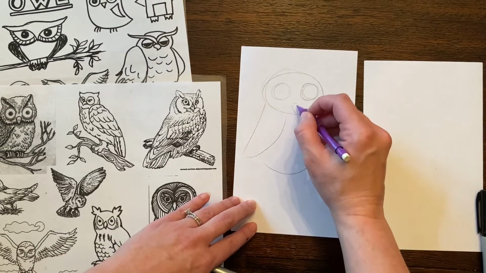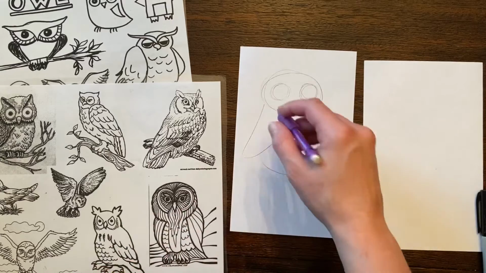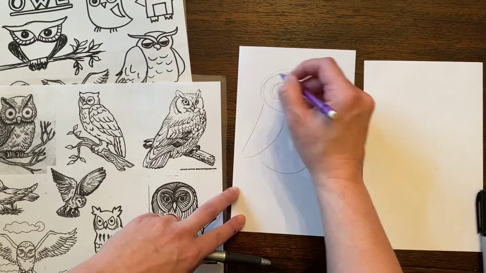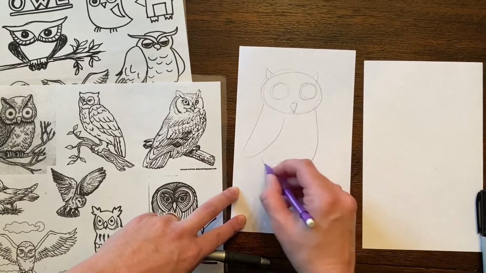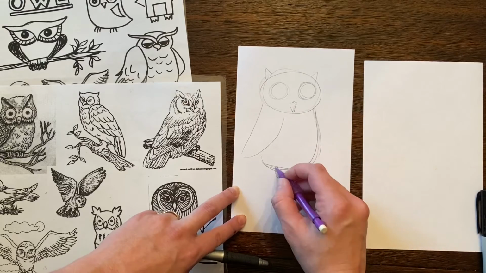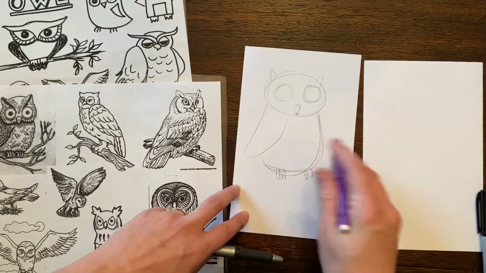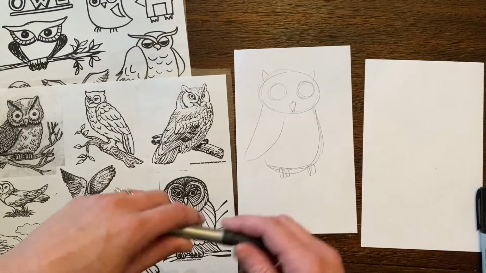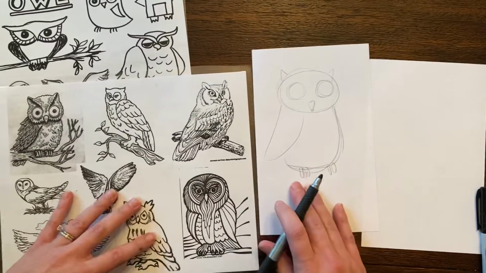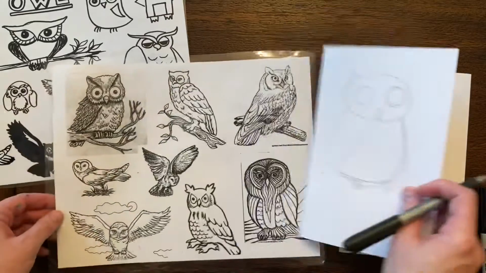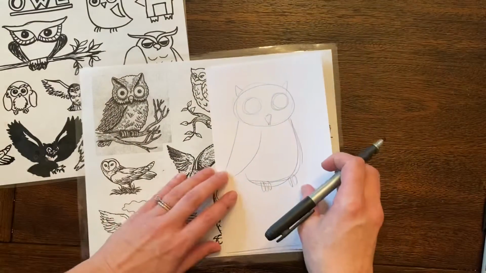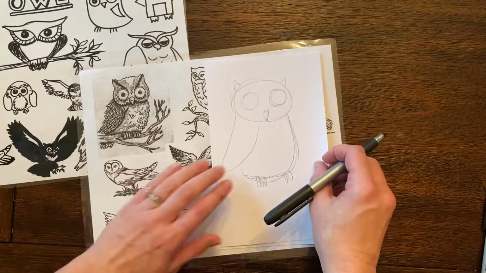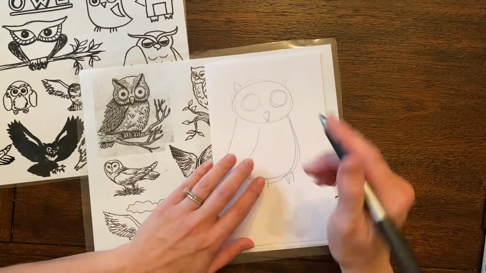And then I've got the beak in there. And then I could go in and add all my detail and my ears and figure everything out and change it the way I want. And the reason I did it with pencil was so I could erase. So let's work on this one. I'm going to now move to Sharpie so you can see, but of course stick with pencil so that you can erase any mistakes.